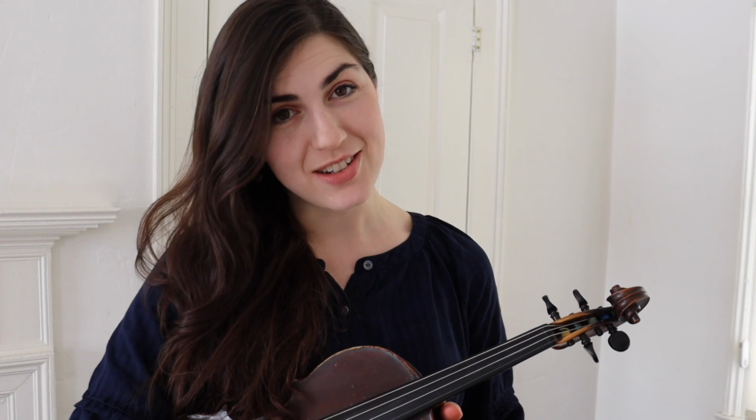The tune I'm going to be using to demonstrate these ideas today is called Haste to the Wedding. It's a lovely traditional jig, and if you'd like to see a tutorial on that, I did a full video teaching the tune and a variation, and you'll find a link for that in the description. All right, let's get into the video.